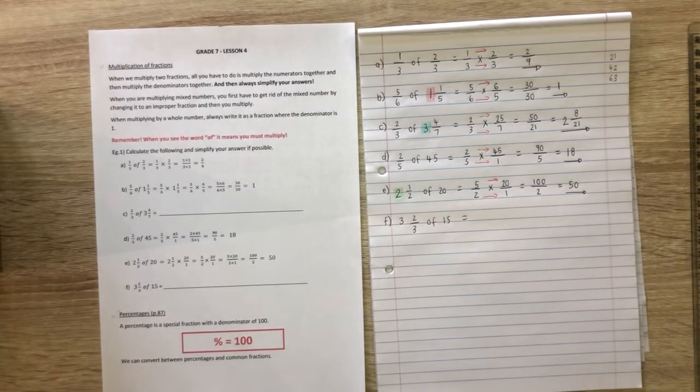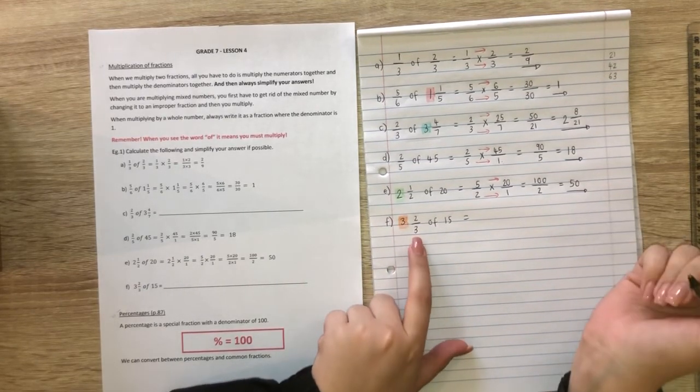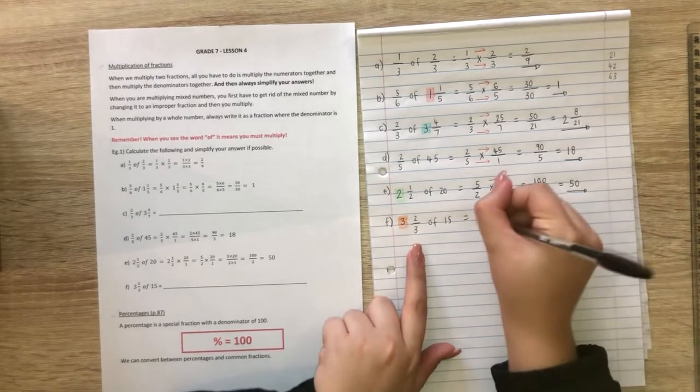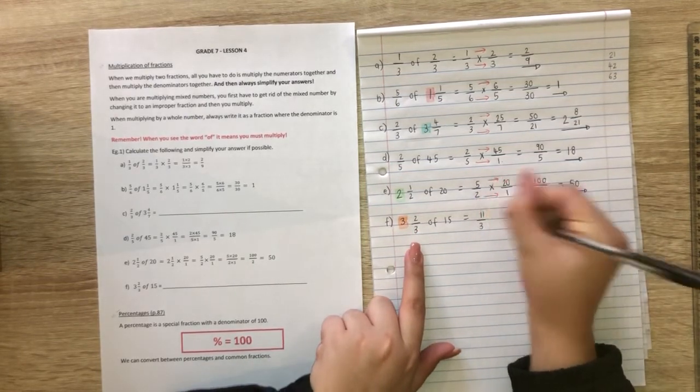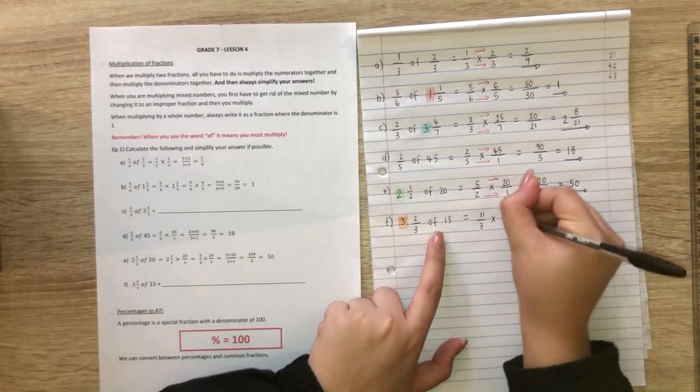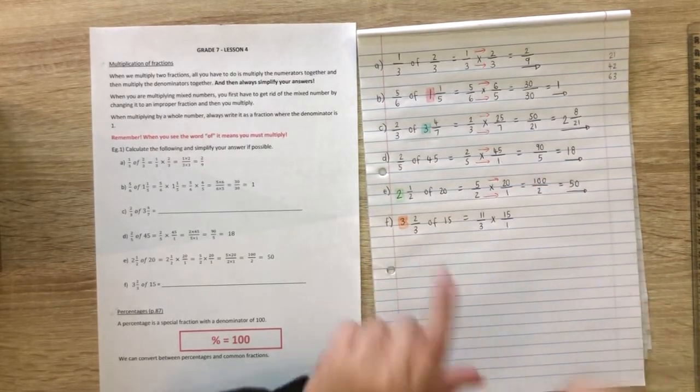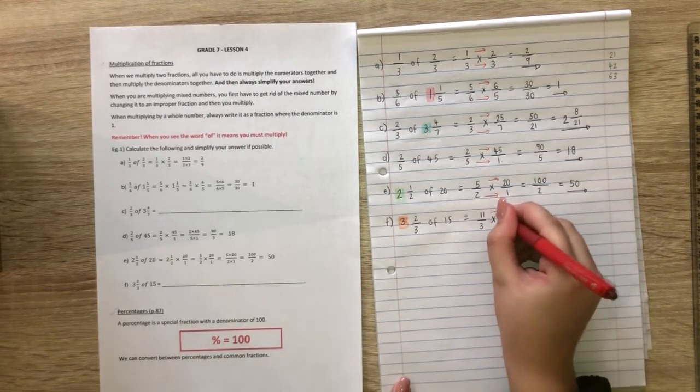Okay, so here we've got our sum, 3 2/3 of 15. Once again, we need to get rid of our whole number. So 3 times 3 is 9, plus 2 is 11 over 3. Of becomes times, and 15 becomes 15 over 1.